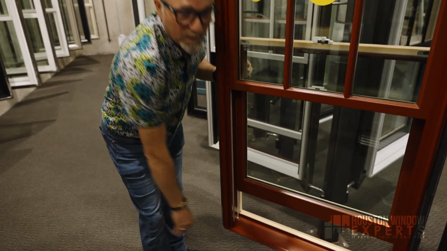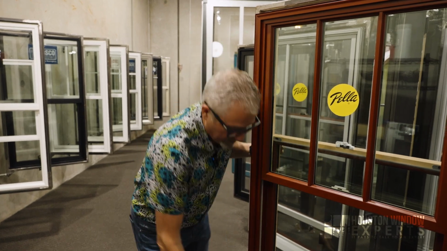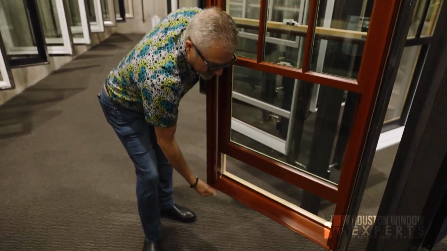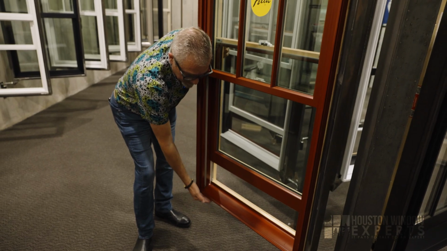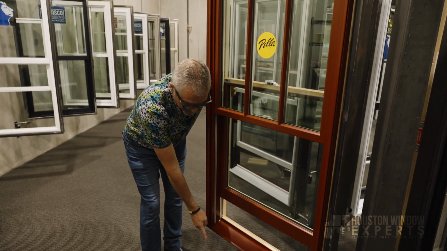Now, one thing different on a wood window that you won't find on a vinyl home is what's called a subsill. Now, that's not a part of the window. Subsill is the part that goes under the sill here, and on almost every house, that part is made out of wood, and it sticks out a little bit further.